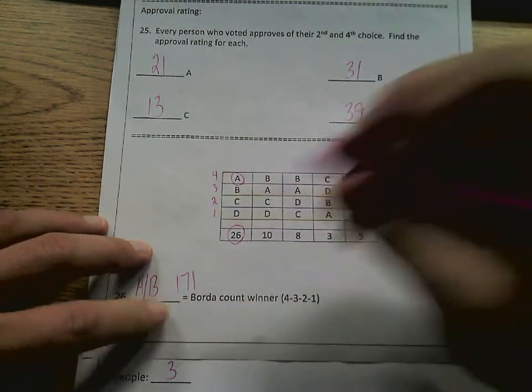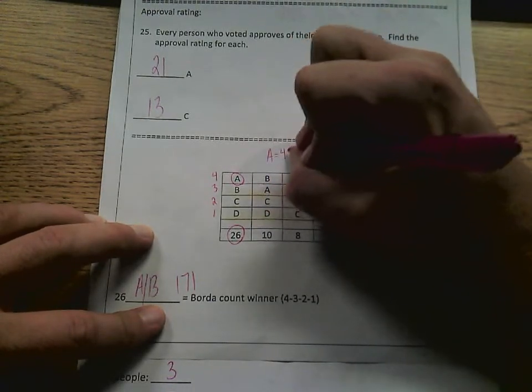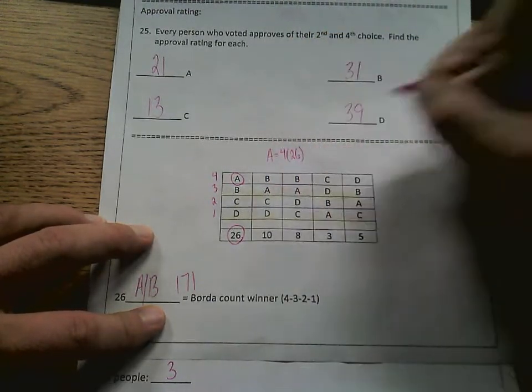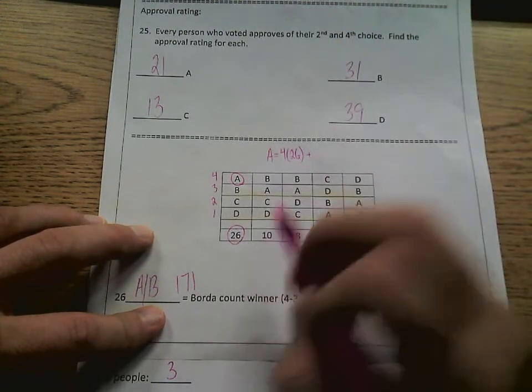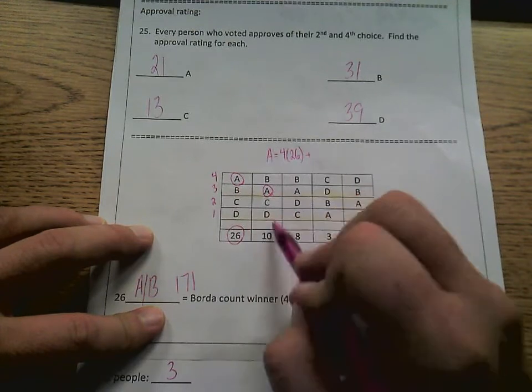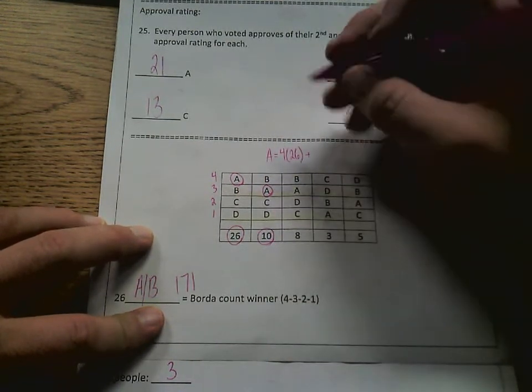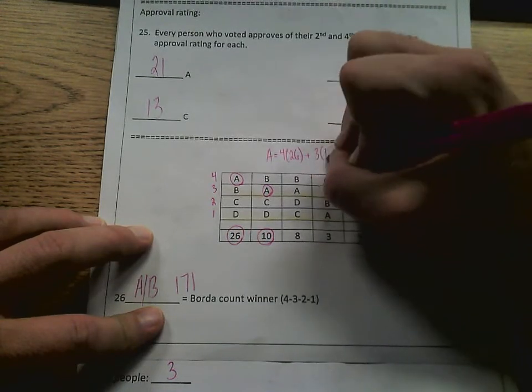So off to the side, my work for A: 4 times 26, plus, now you move to the next column. A is now in second place, that's 3 points, and A came in second place 10 times, so 3 times 10.